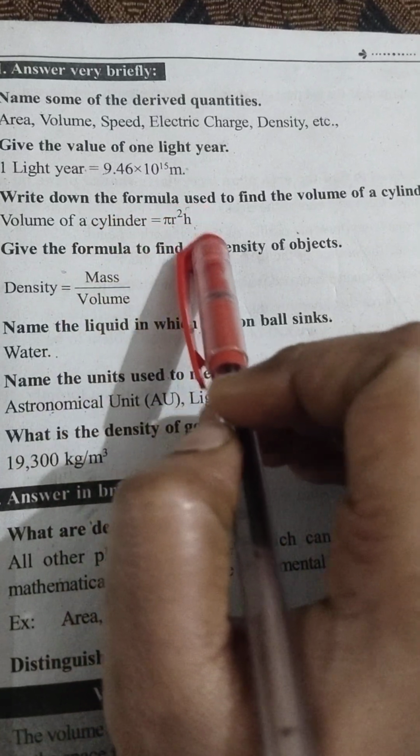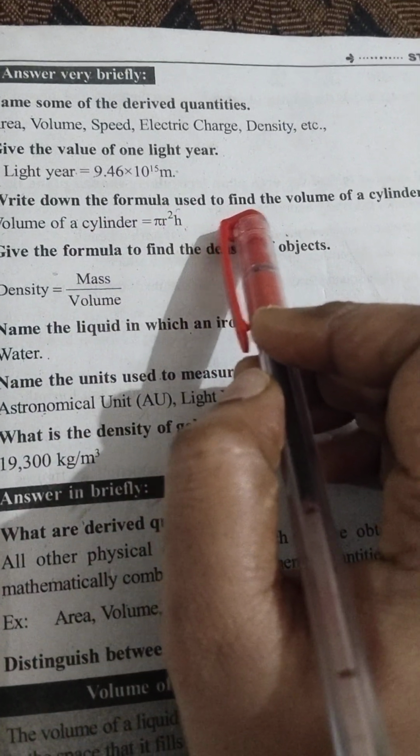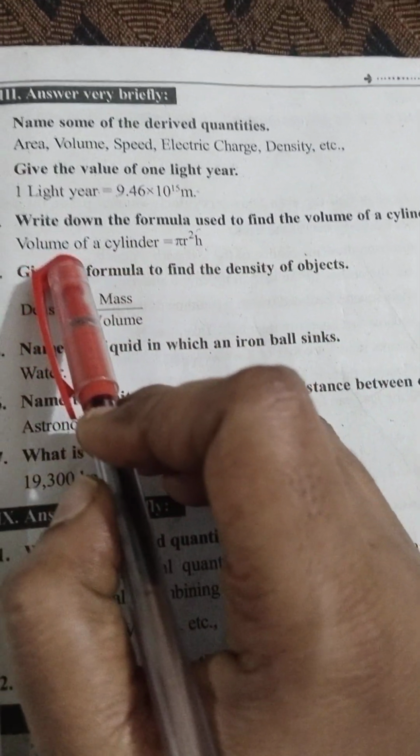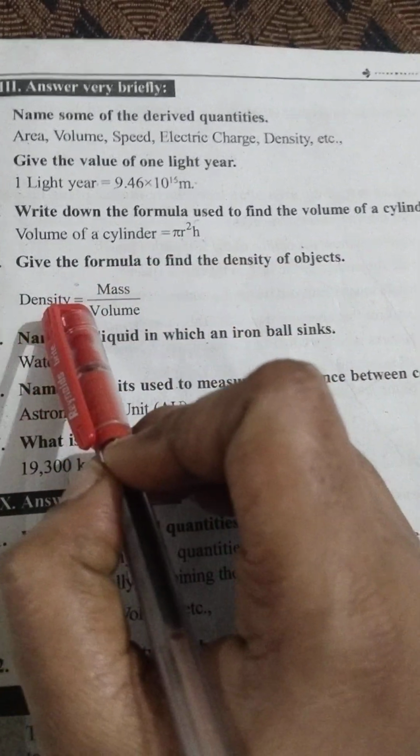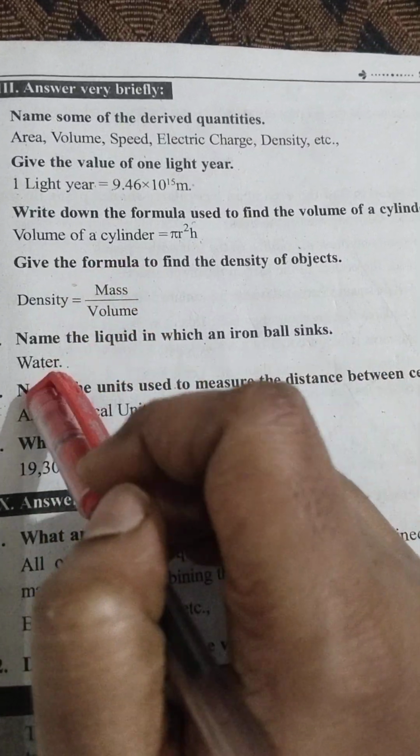Write down the formula used to find the volume of a cylinder. Volume of a cylinder equal to pi r square h. Give the formula to find the density of objects. Density equal to mass by volume.